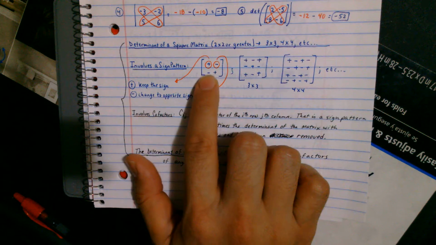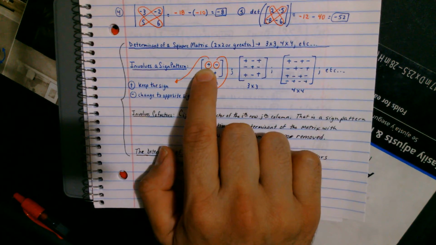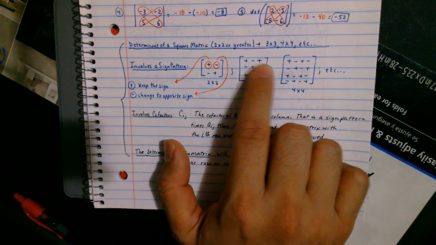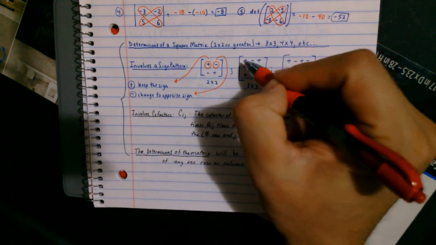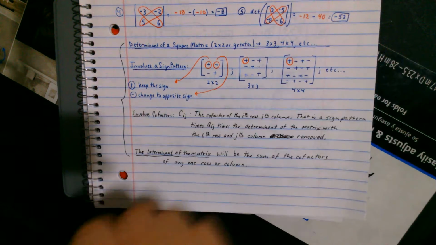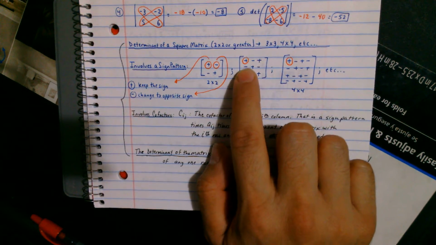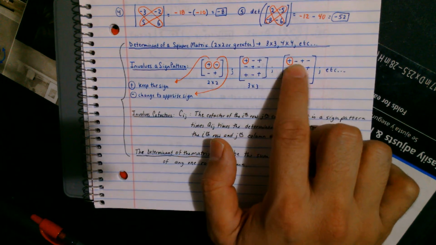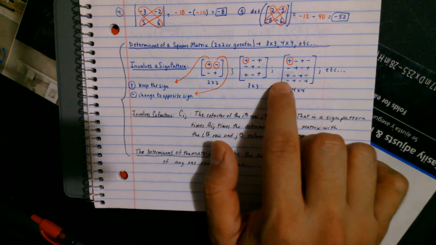So they have sign patterns. They start off with a plus, then a minus, and they alternate, then minus and plus. So plus, minus, plus. Again, they always start with a plus on the upper left-hand corner. Then from then on, horizontally and vertically, they alternate. So plus, minus, plus, minus, plus, minus, plus, minus, plus. And then 4 by 4, plus, minus, plus, minus, minus, plus, minus, plus, plus, minus, plus, minus, minus, plus, minus, plus.